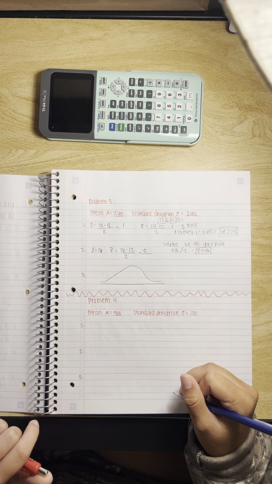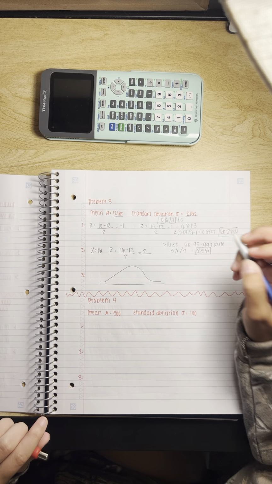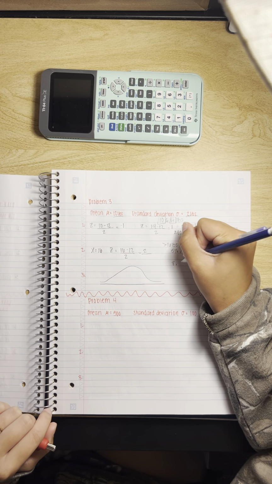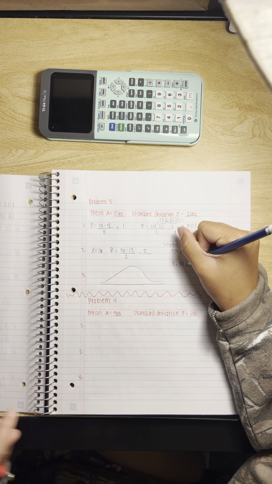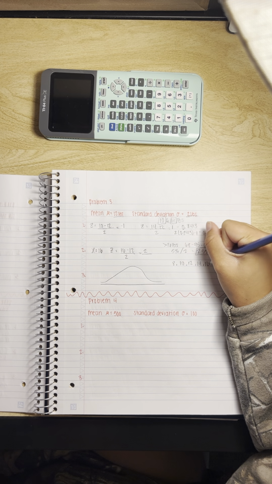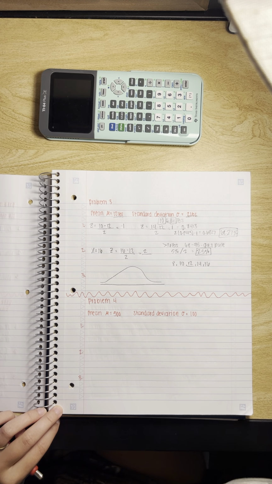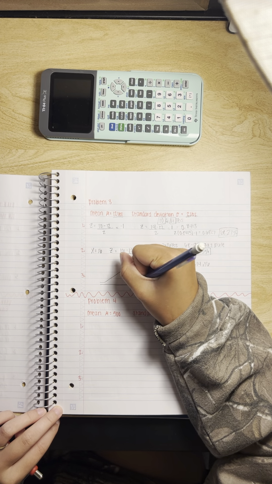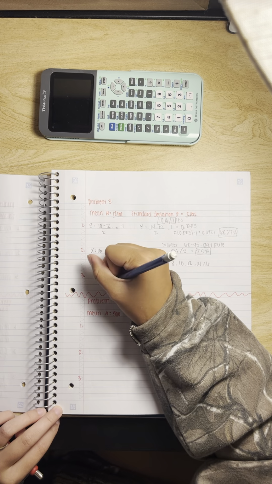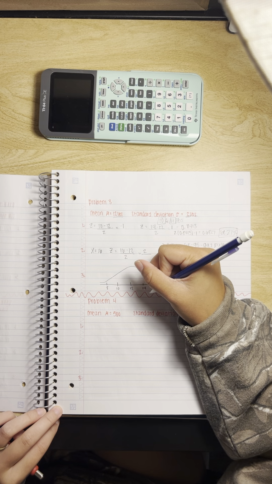We know that our standard deviations are 2 away from each other, so we'll do 8, 10, and then we have 12, 14, and 16. 12 is our mean, so 12 will go right here, and then we have 8 and 10, then 14 and 16.